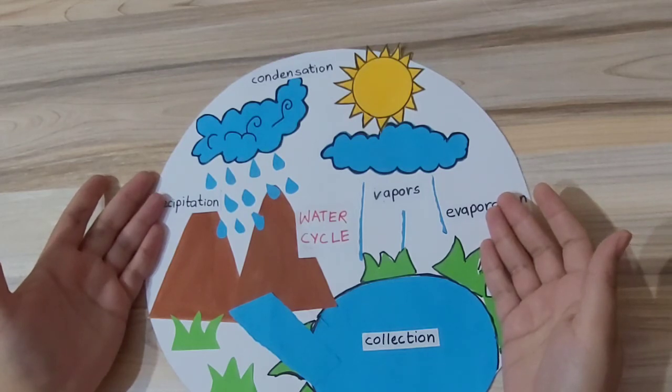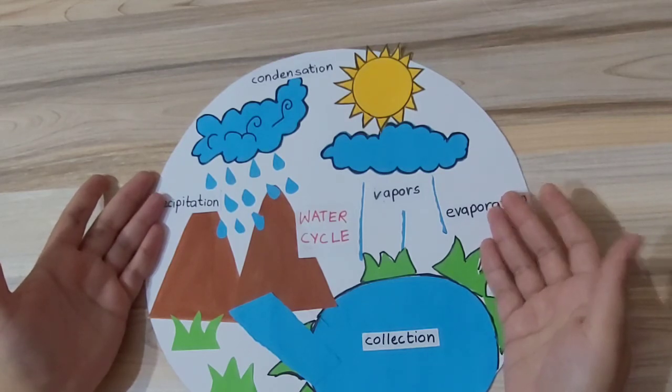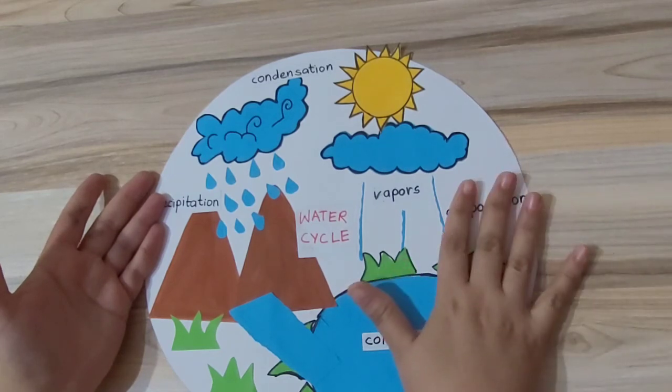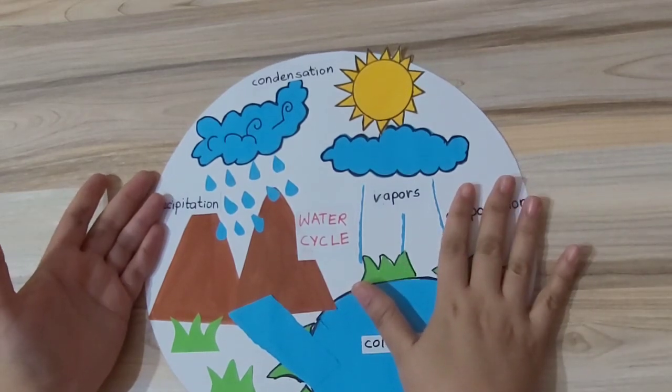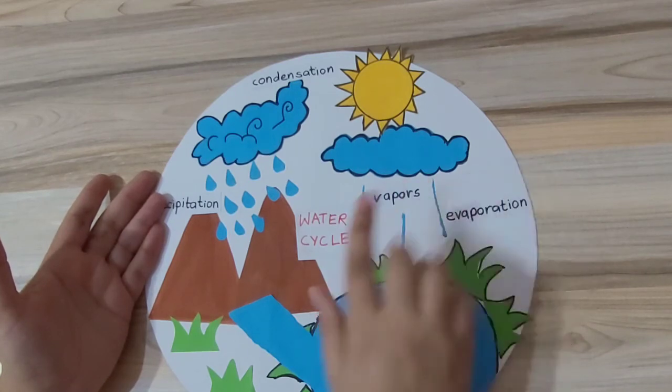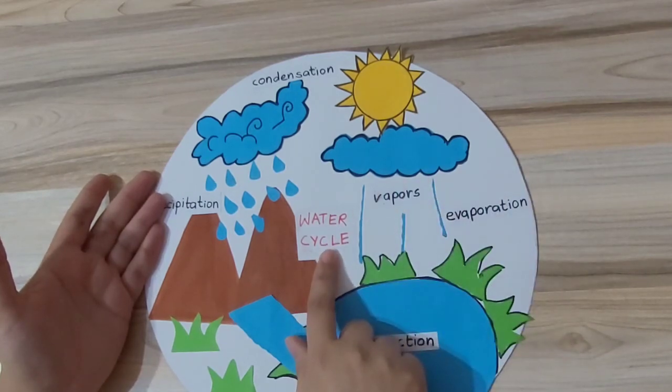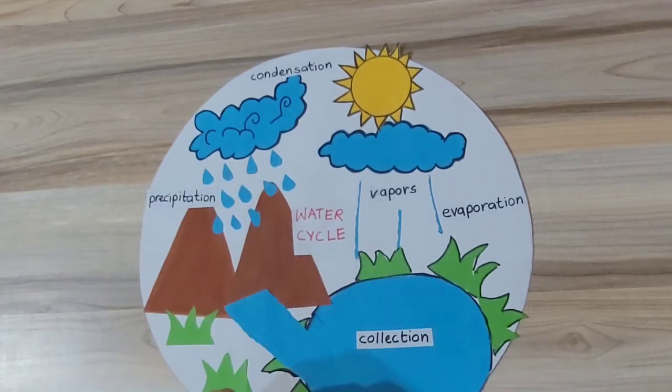It's a simple one and does not require any complicated things. But still, if you are not comfortable with making a model, you can always draw and explain to your child the concept of the water cycle in a very simple and easy way. I hope it must have been clear to you, and I wish you all the best and happy learning.